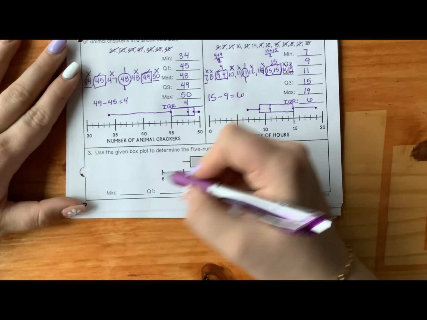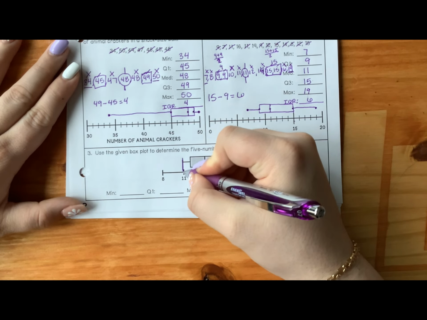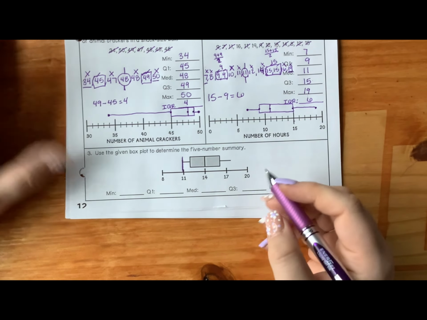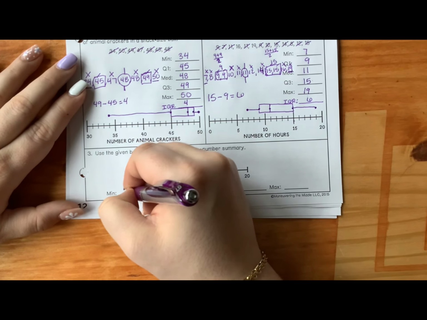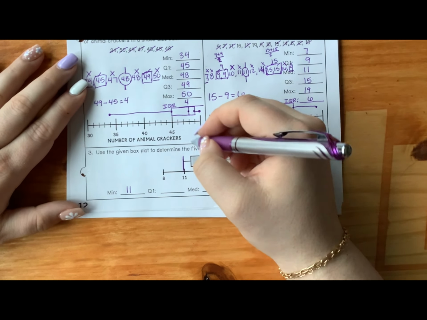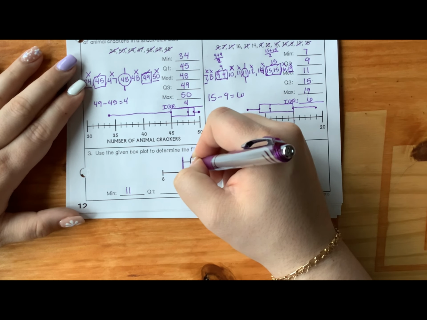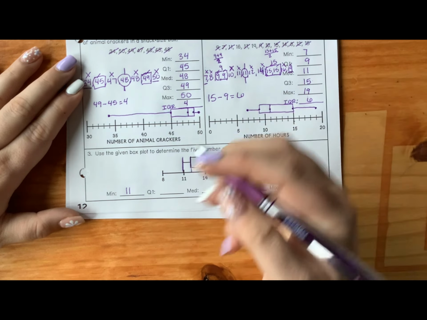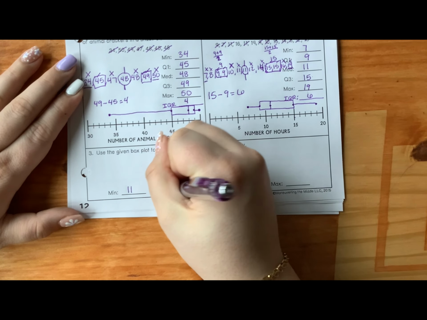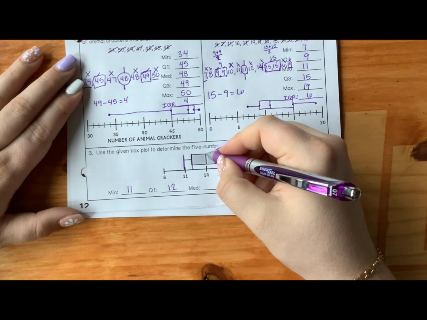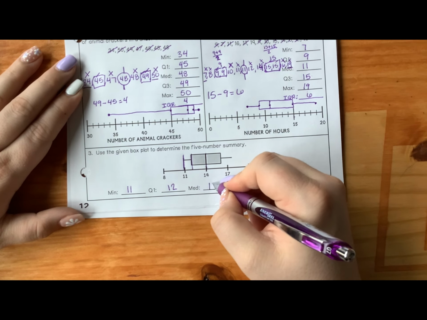Number 3, it says use the given box plot to determine the 5 numbers summary. So we're going to find our minimum. Our minimum is going to be that line on the very left-hand side. So that's 11. Quartile 1, it's between 11 and 14, but it's closer to 11, so we're going to say it's 12.